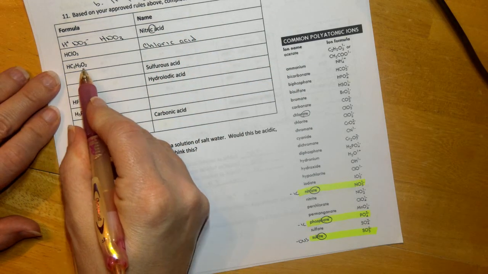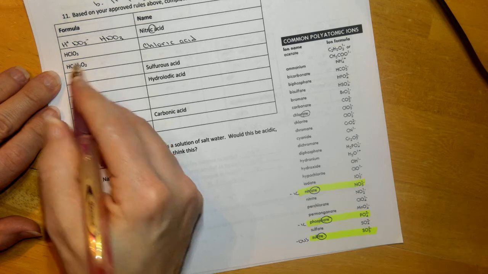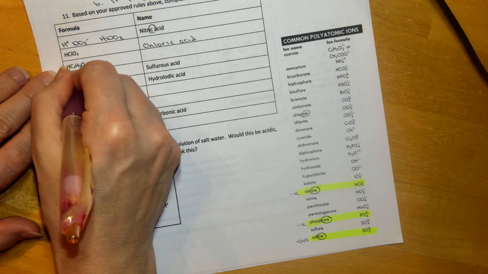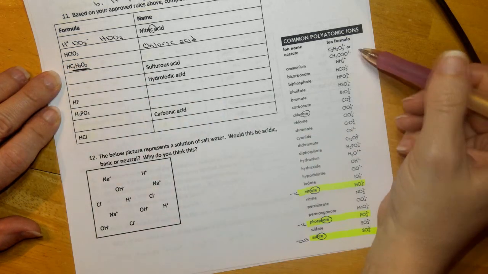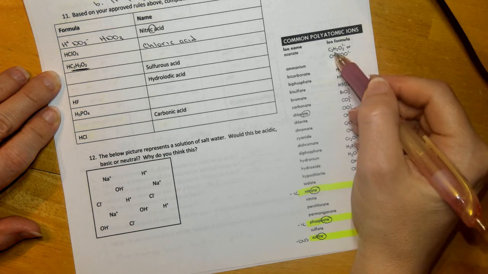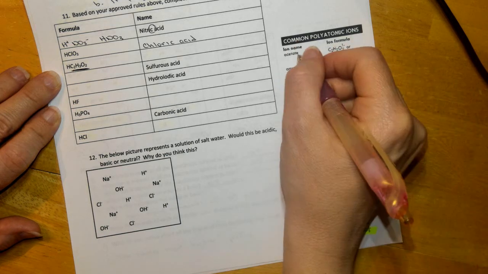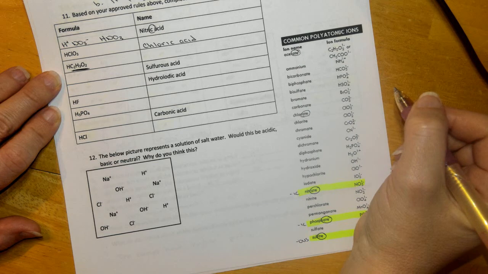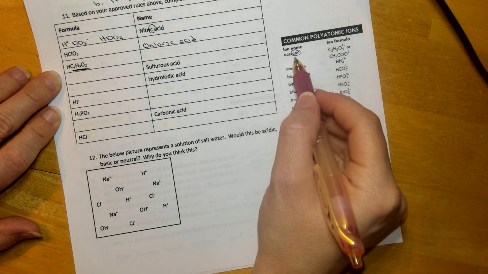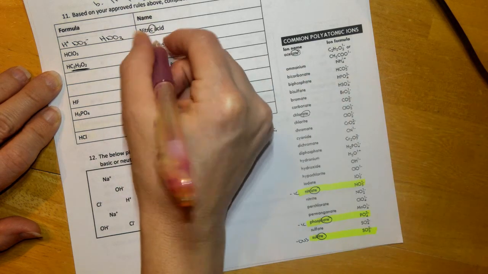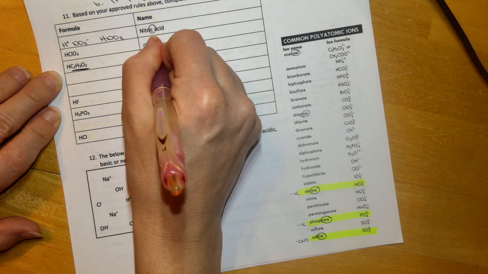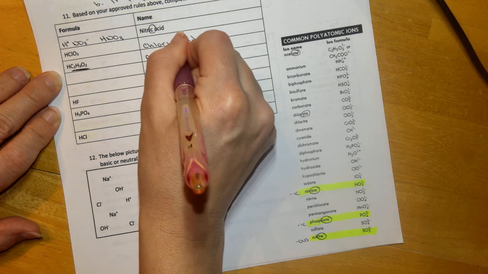This one, way more than just one atom. Okay, so we want to find this polyatomic ion here, C2H3O2, right at the top. Acetate. Remember, if it ends in ate on the polyatomic ion, the acid ends in ic. So this becomes acetic acid.